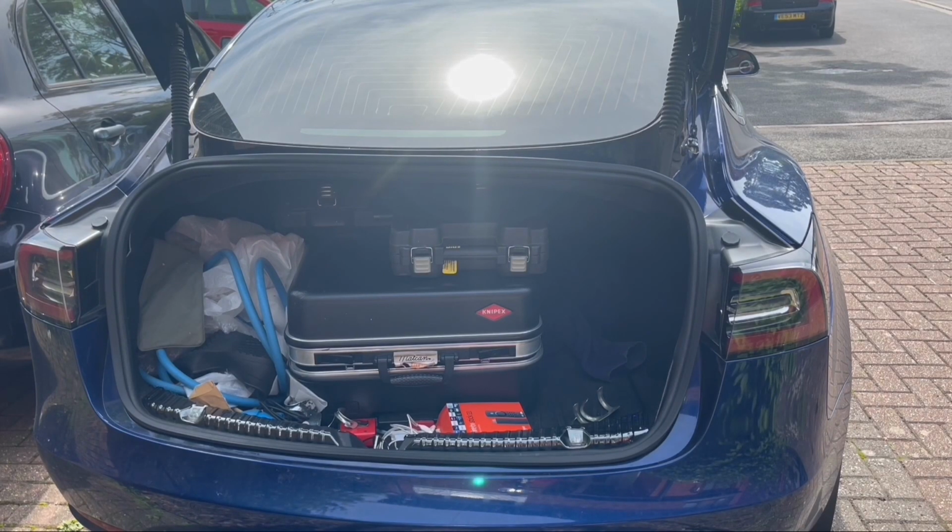But of course with a third-party app you can say, hey Siri, activate trunk.